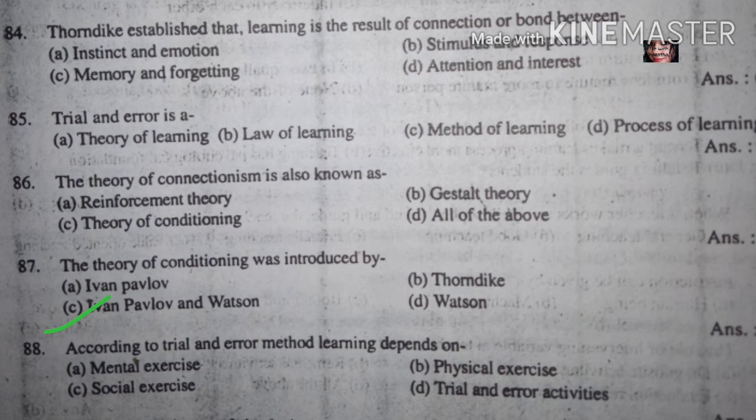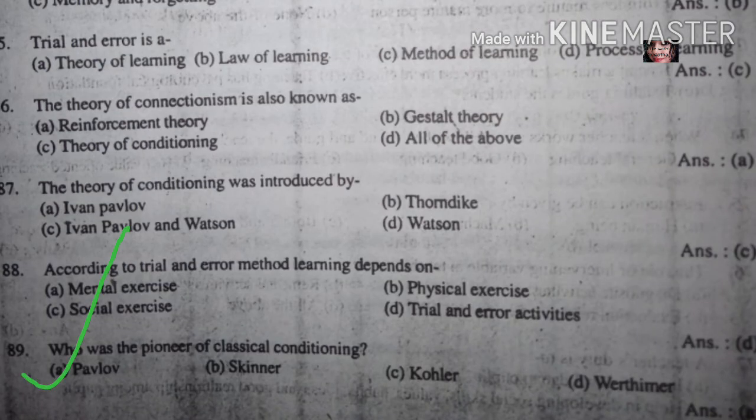Next question. According to trial and error method, learning depends on. Options are: mental exercise, physical exercise, social exercise, and option D is trial and error activities. Correct option is D. Next question. Who was the pioneer of classical conditioning? Pavlov, Skinner, Kohler. Correct option is Pavlov.